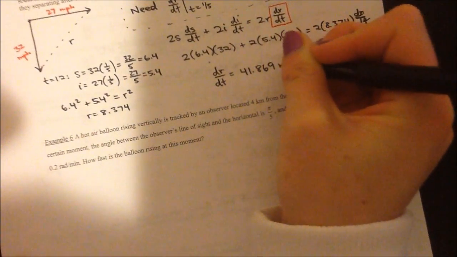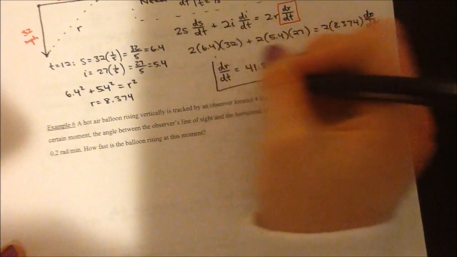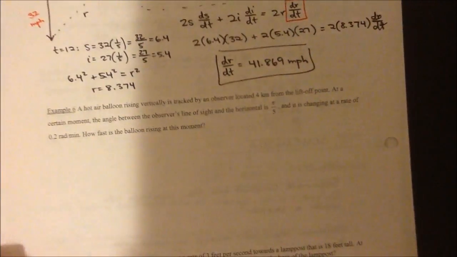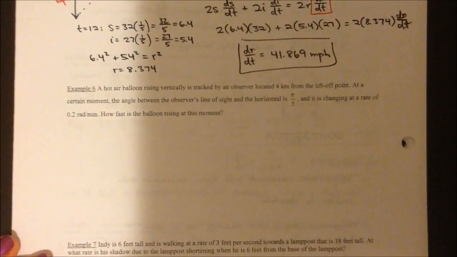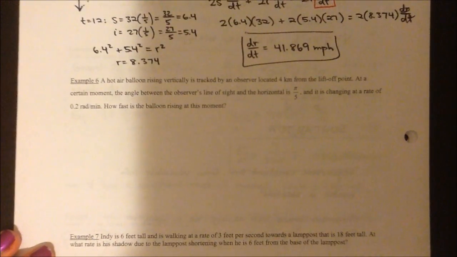And that would also be in miles per hour. So always make sure that your answer makes sense. It definitely makes sense looking at their speeds and then knowing that the hypotenuse is always going to be the largest side of a triangle. So their distance is increasing at a rate of about 42 miles per hour.